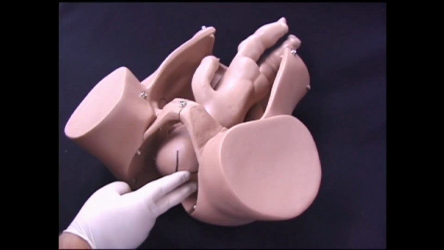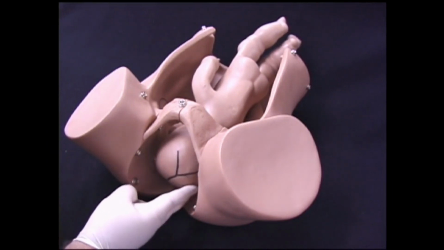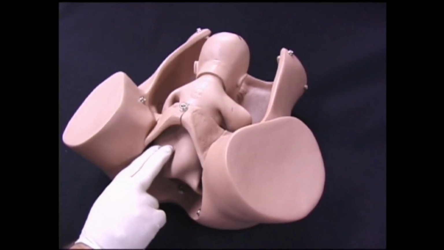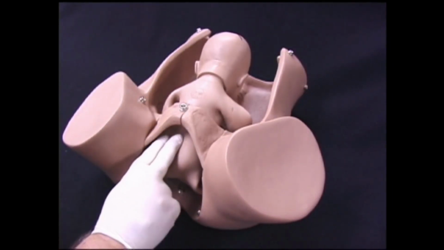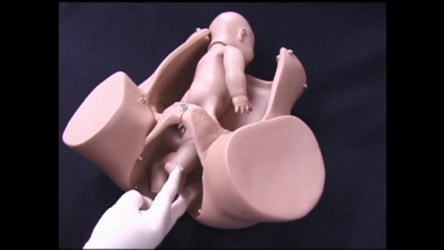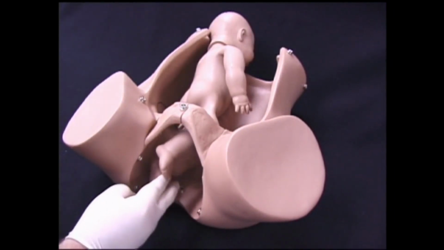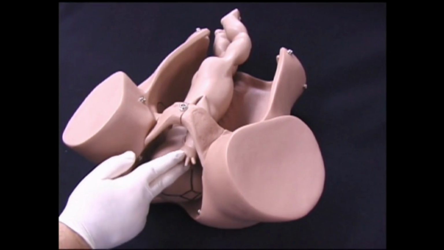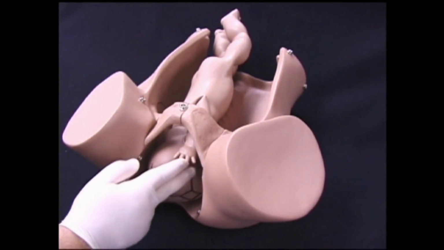The fetal skull is rounded, firm, and smooth. In contrast, the fetal breech is soft with some bony prominences. Feet have a distinctive feel, and hands may present with the head as a compound presentation.